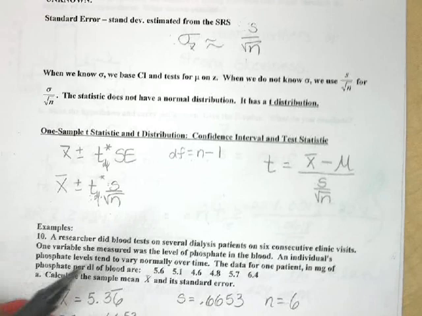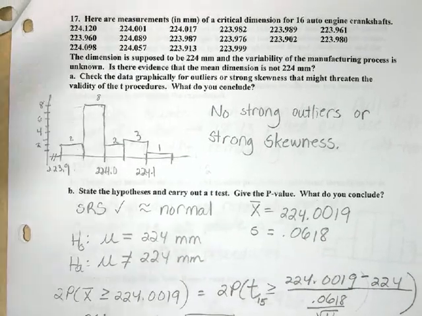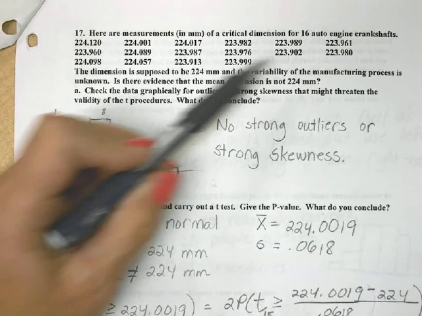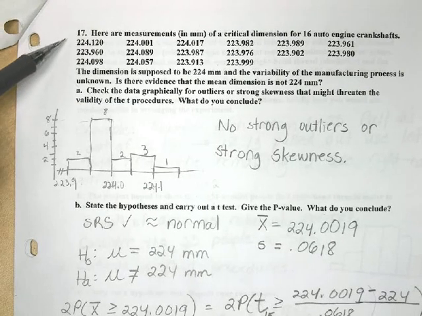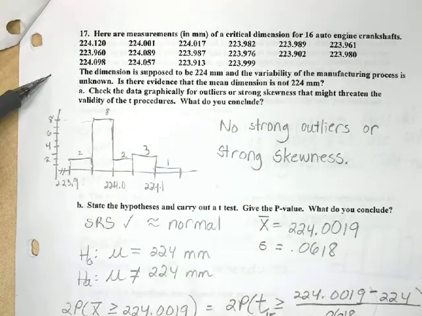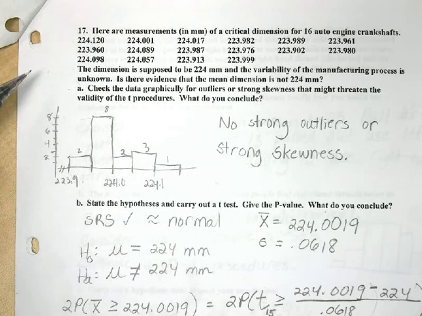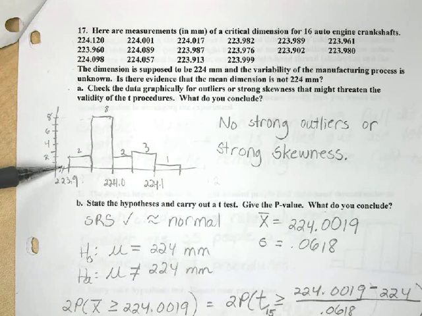So let's turn the page. So in my example here, it doesn't matter what these measurements come from, but I have a series of measurements here that happen to be from some auto parts. And the first thing I'm going to do, and I have 16 measurements, so it's not a huge sample size, I graphed a histogram just to see if I have some skewness and outliers.